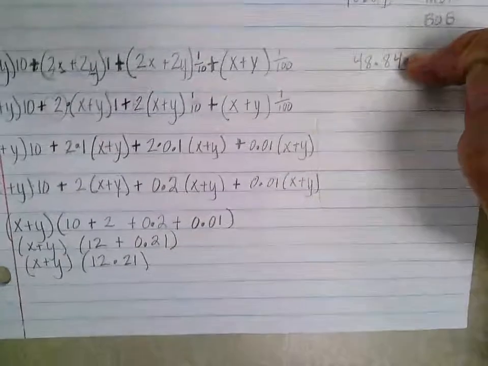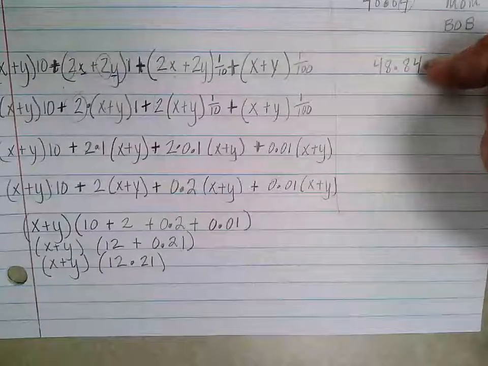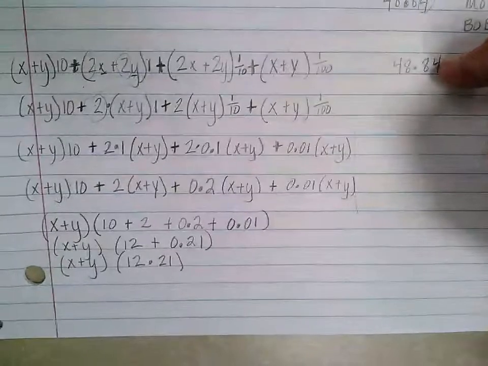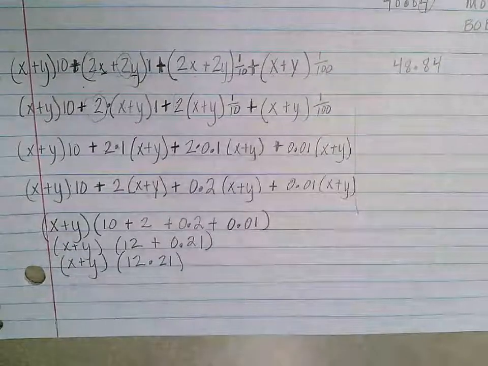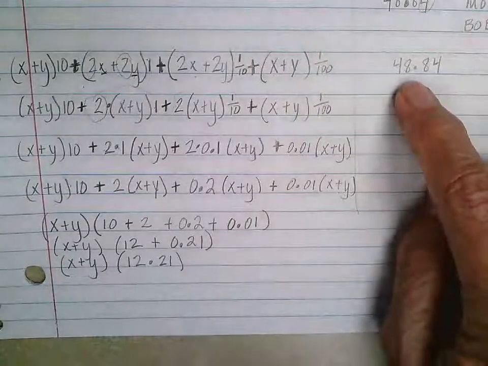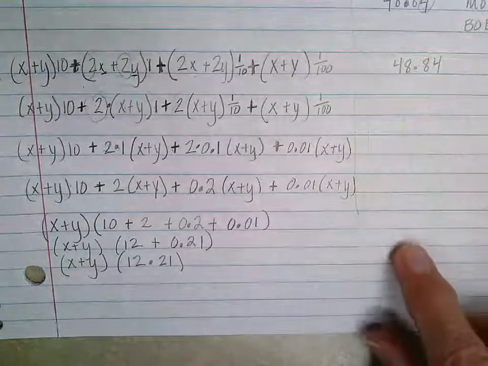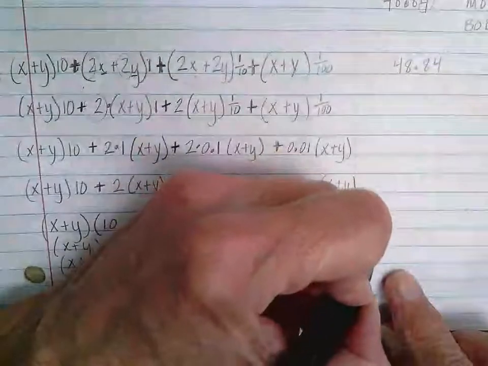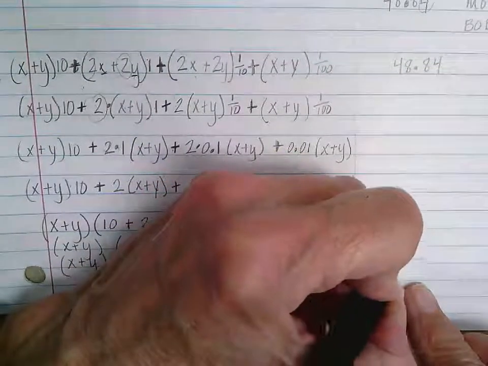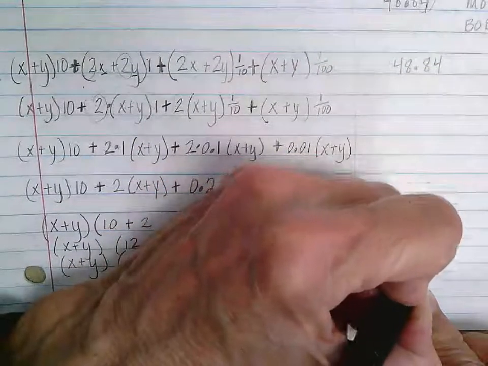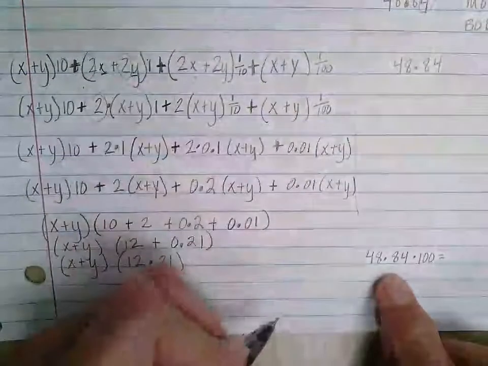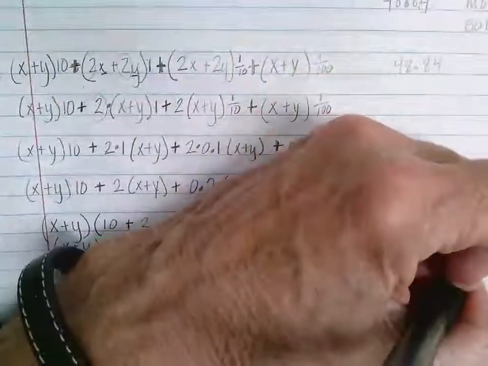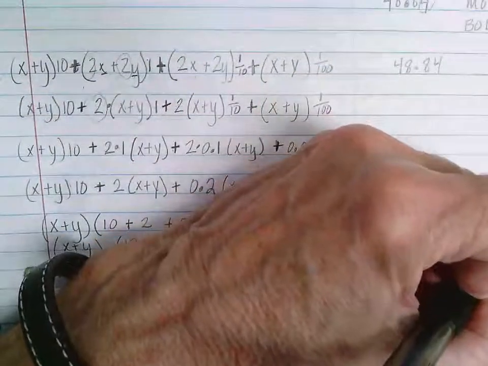So in the directions, the next direction is to start multiplying things. You are to take this number and multiply it by 100. If I did that with this number, I would get 4,884.